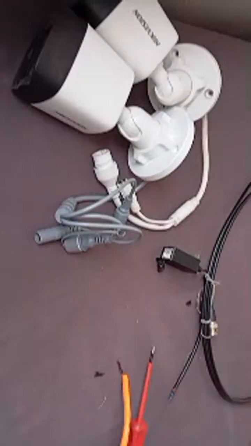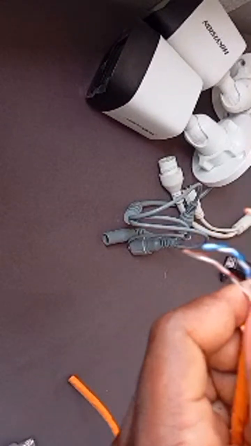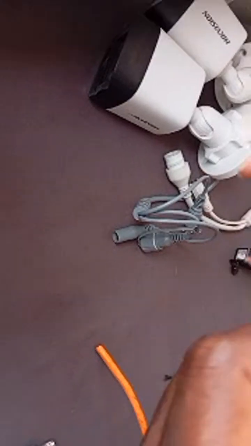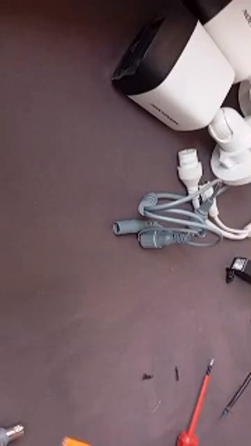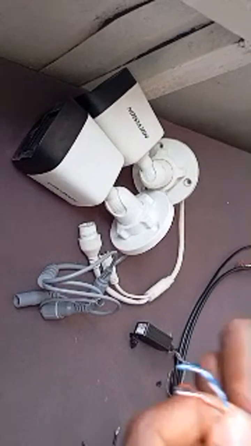So this is cat 6. There are 8 cables: white on green, green, white on orange, orange, white on blue, blue, white on brown, brown. So this can work for your IP camera, and it can also work for an analog camera.